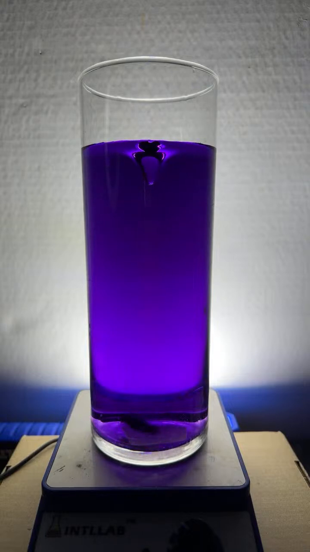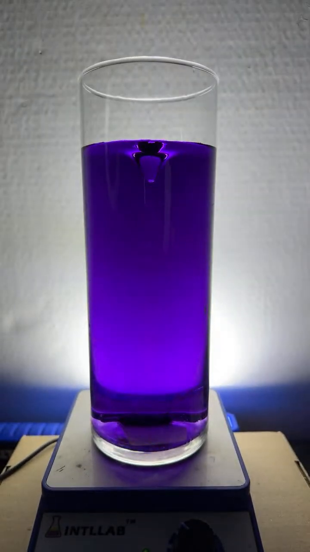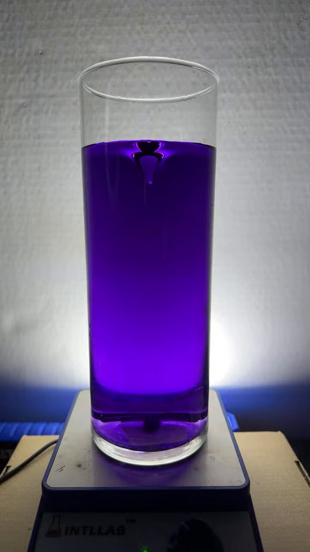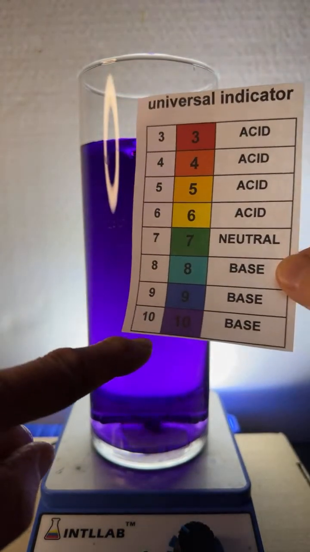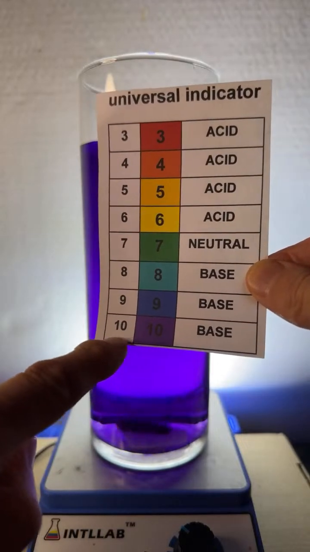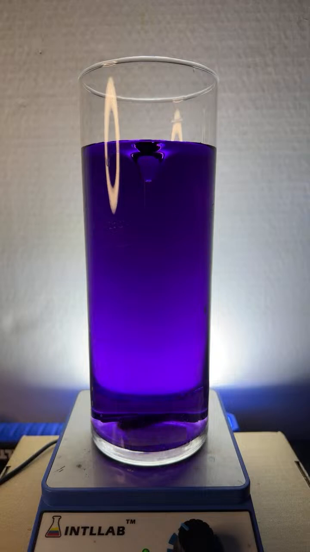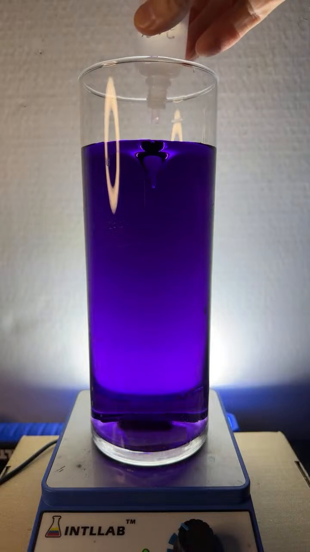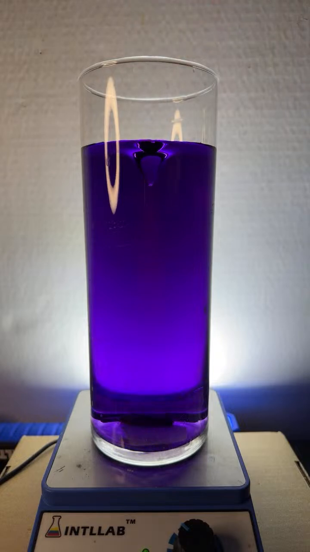But right now we're at a pH of 10 with our universal indicator. Here, let me turn this on so you can see what I'm doing here. So yeah, the violet color tells us that we're at pH 10, which is very basic. And then I'll add some acid, and that'll neutralize the base, and that'll lower the pH. So that's 3 drops of the acid. Turn this off.